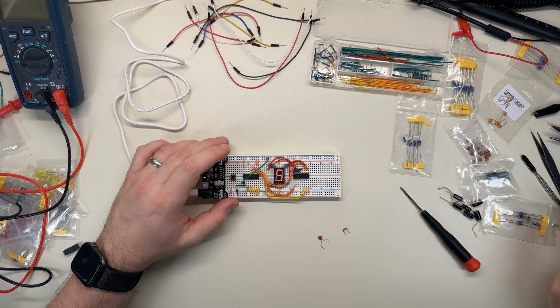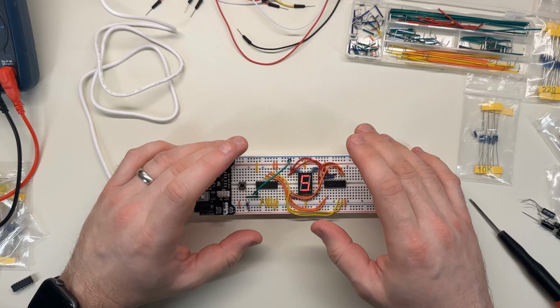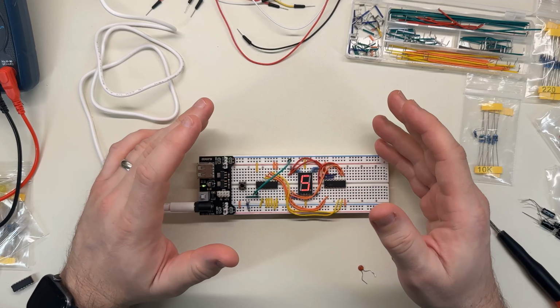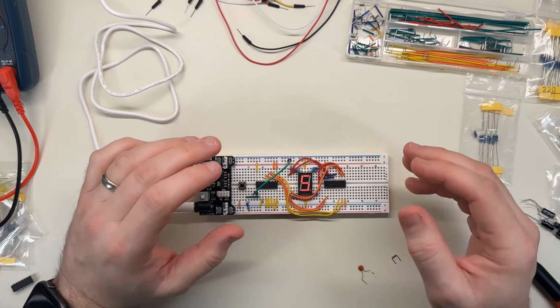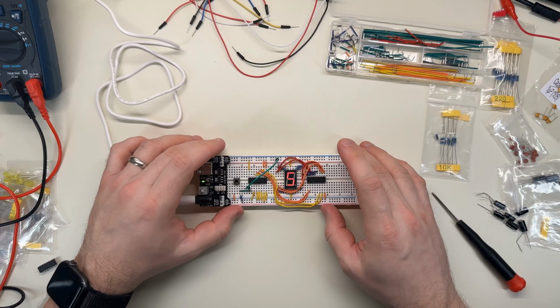Some of it too might have been personal bias against the analog side of things, because I prefer the digital logic since that feels more familiar to me. And anytime a resistor and a capacitor enters into the circuit, I'm like, I don't really get it.